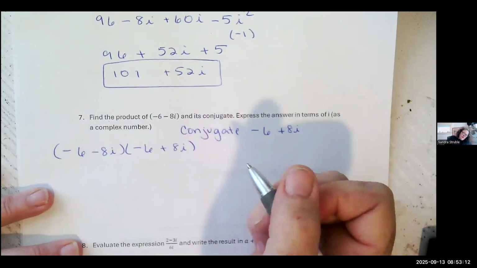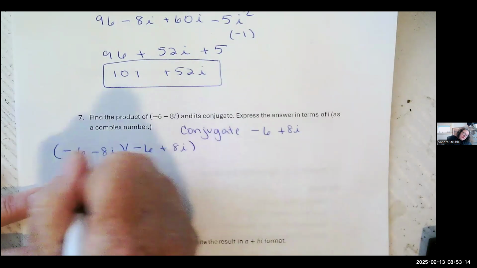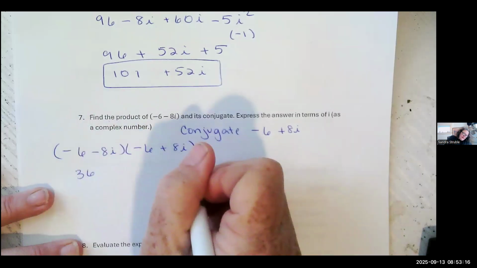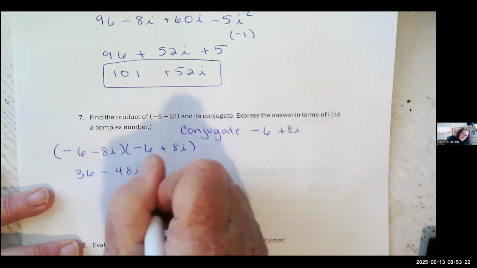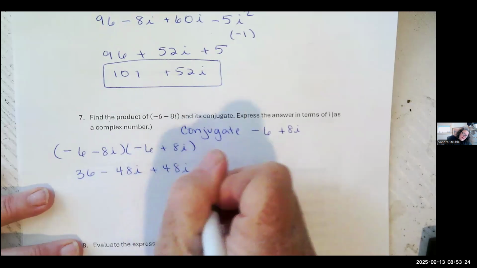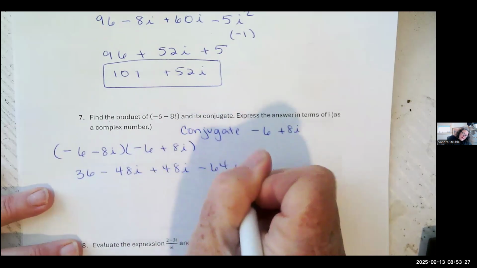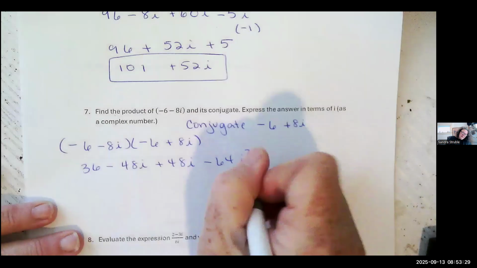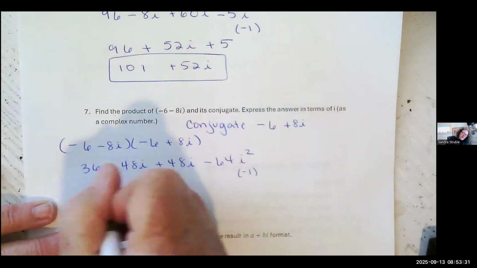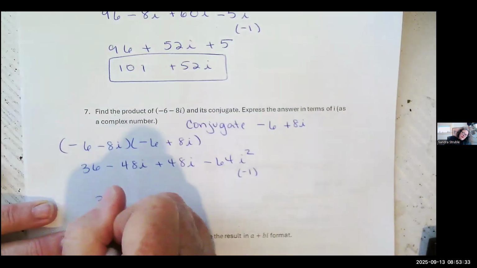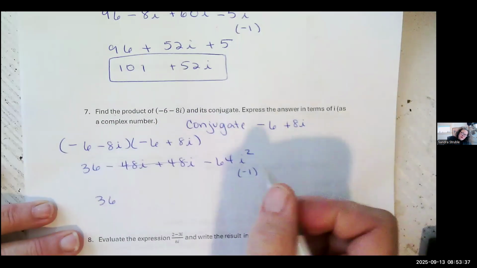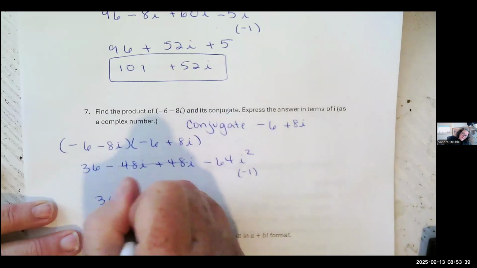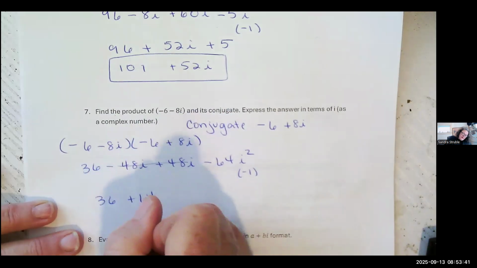Just going to distribute real quick. -6 and -6 is 36. Outer is -48i plus 48i minus 64i squared. Remember, i squared is -1. So this is 36. These are gone. This is what happens when you multiply times a conjugate. And then plus 64 is 100.